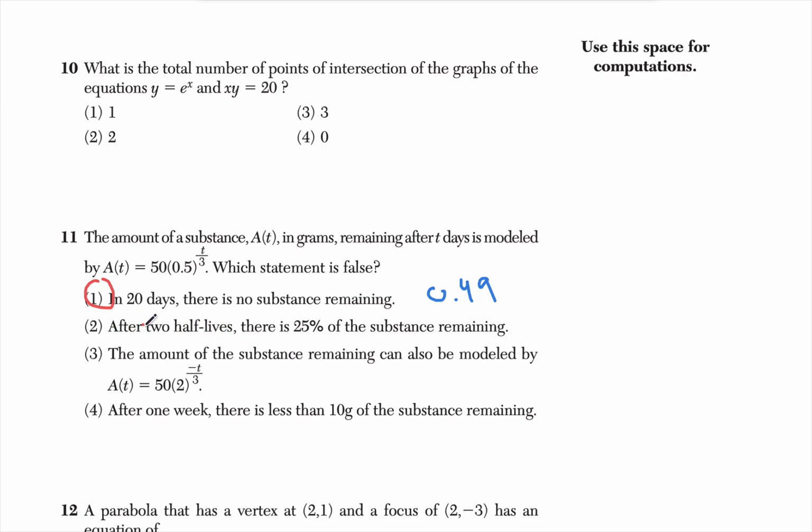If I take a look right after 2 half-lives, that would be 6 days. So I could do the same thing just to check. I would substitute in 6 for my t, and I have 12.5% remaining. 12.5% is indeed 25%, or I would have 12.5 grams remaining. So it'd be 25%.